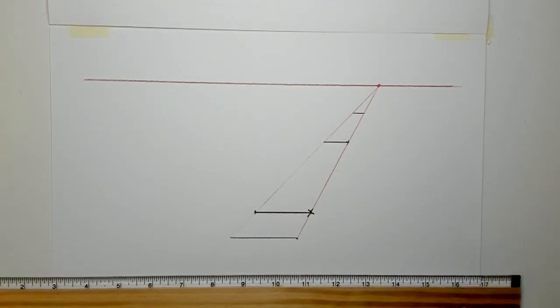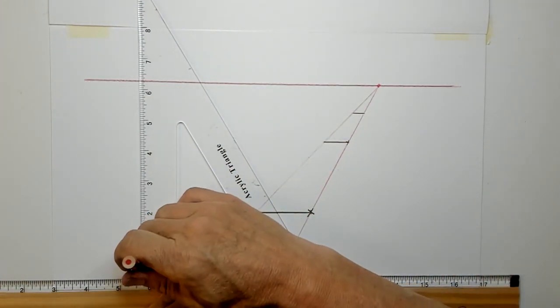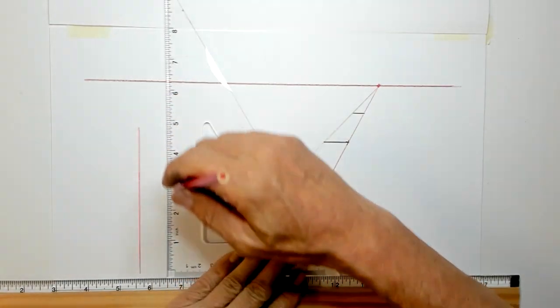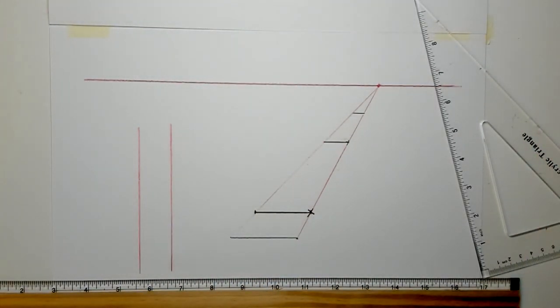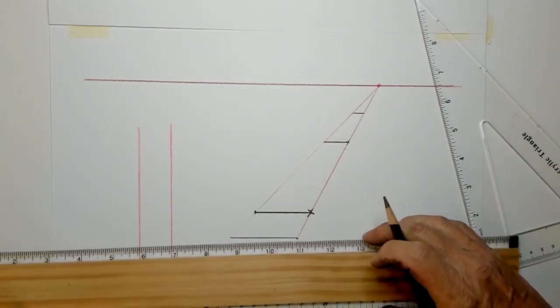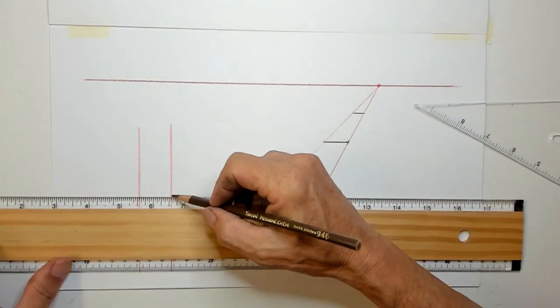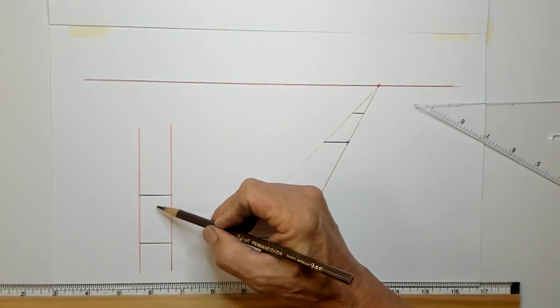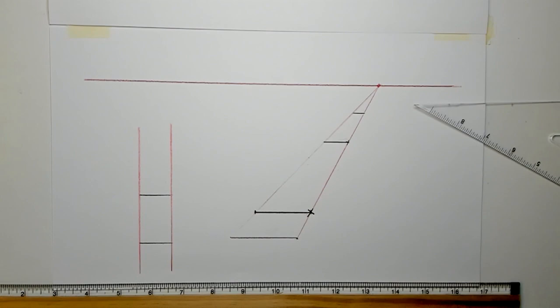So what's happening with this, if you imagine this as a plan view, you're looking straight down on this scene. If you're looking straight down on this, these two red lines are going parallel with each other. So you could see that any line I draw between these two red lines that are parallel, they're going to be the same length.